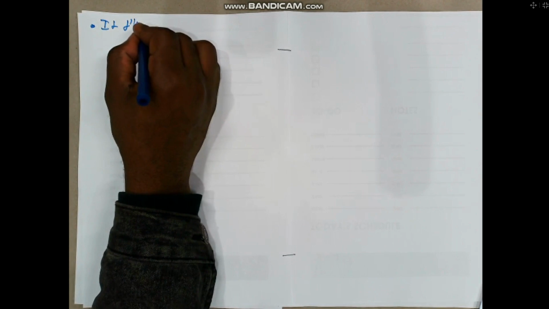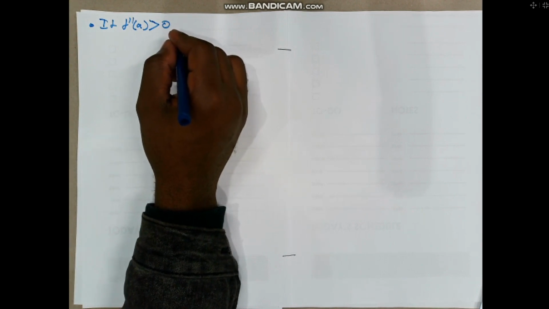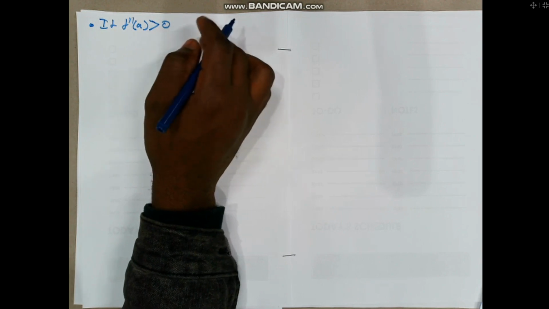But now if the second derivative of a is greater than 0. Remember, the purpose of the second derivative is to find the concavity of a graph, the shape of it, whether it curves up or curves down.